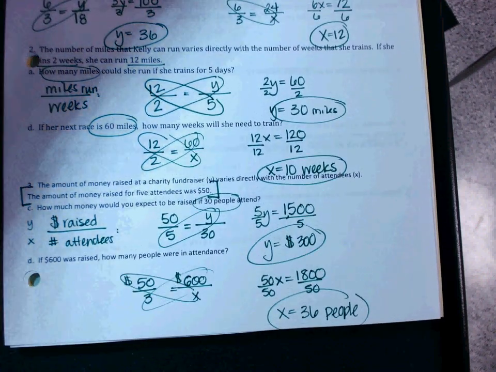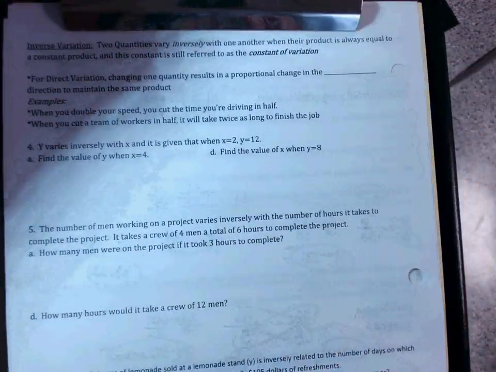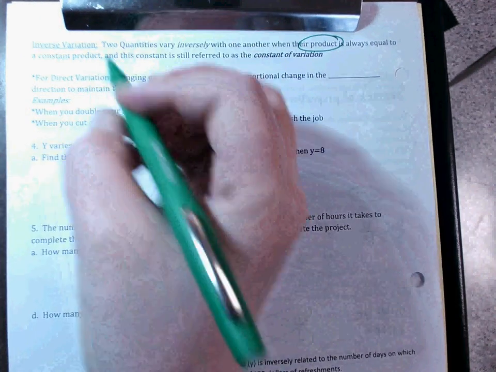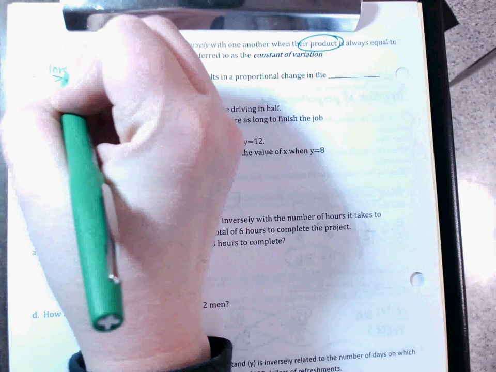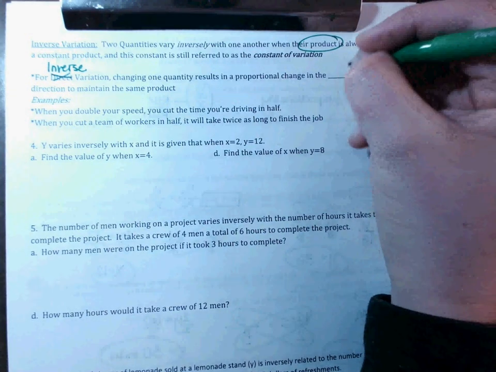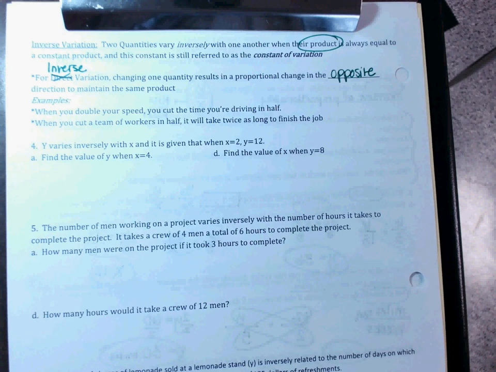Now we're going to talk about the other type of variation, which is called inverse variation. Two quantities vary inversely with each other when their product is always a constant, and it's still called the constant of proportionality or the constant of variation. So for direct variation, oh wait, hold on, change this to inverse. For inverse variation, changing one quantity results in a proportional change in the opposite direction. This is what that means. When x goes up, y is going to go down. When y goes up, x is going to go down.